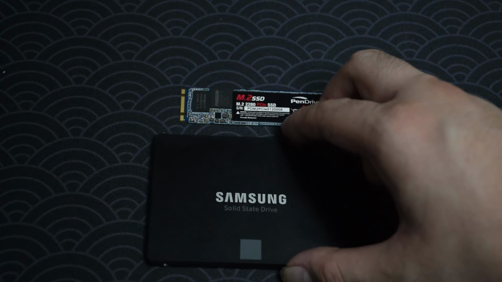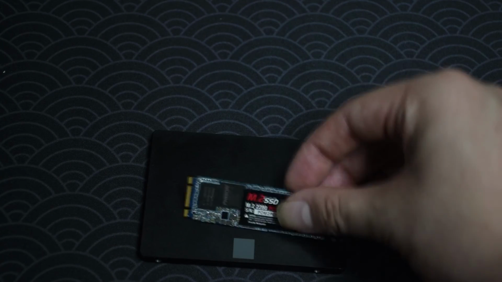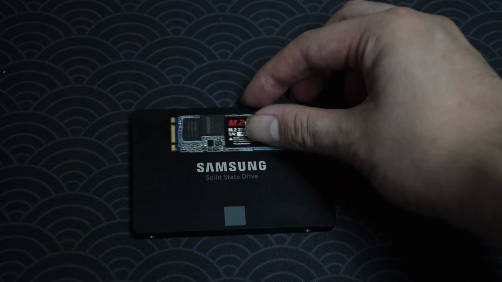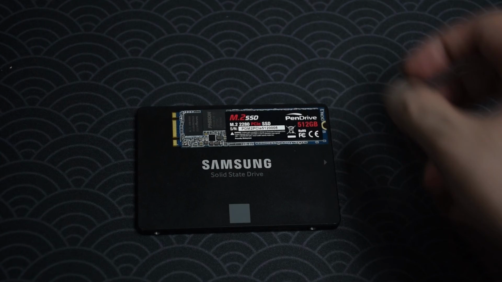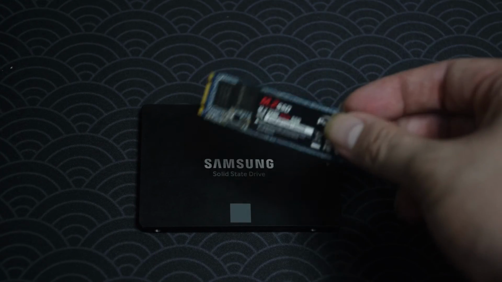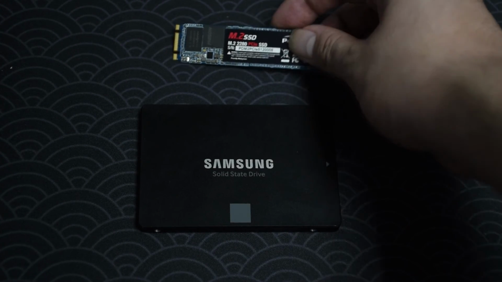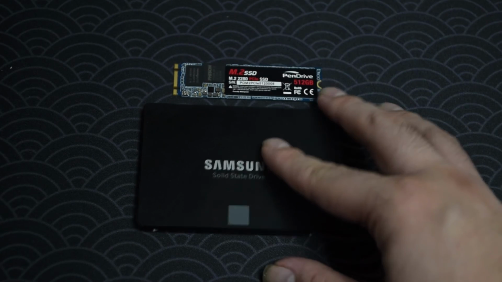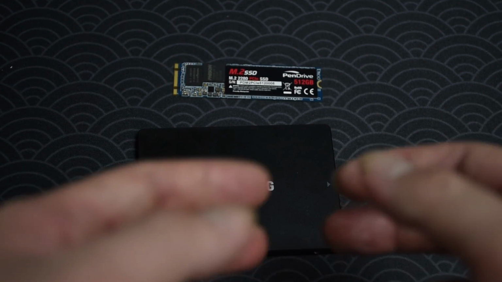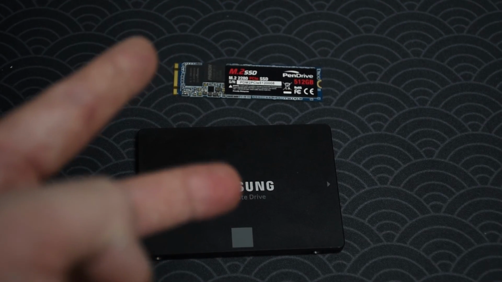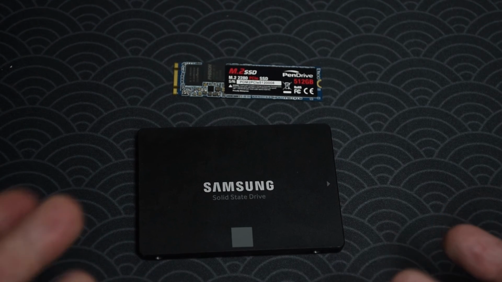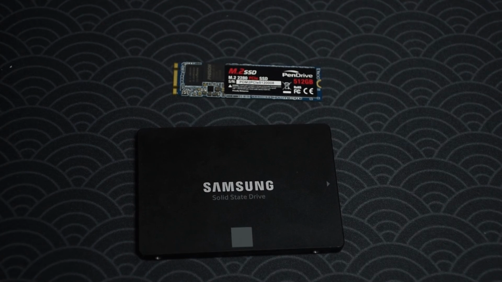As you can see, compared to a regular SSD, the form factor of this SSD is way smaller. Rather than being connected to a SATA cable, it is directly connected to a motherboard through this M.2 slot. This SSD will not have any bottleneck due to the SATA cable as there isn't any SATA cable involved. This boosts the read and write speed to a cool 2000 megabytes per second, making this the fastest method of storage.